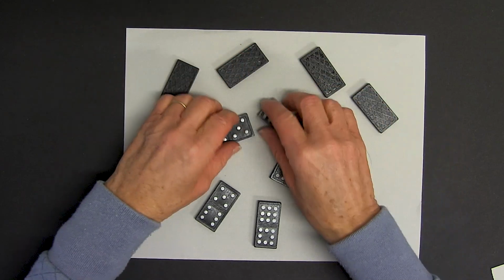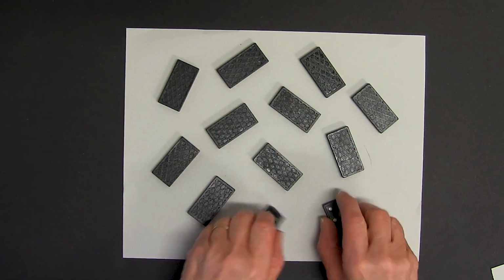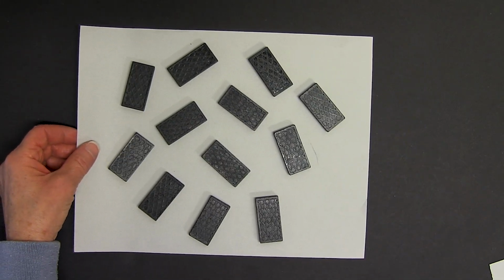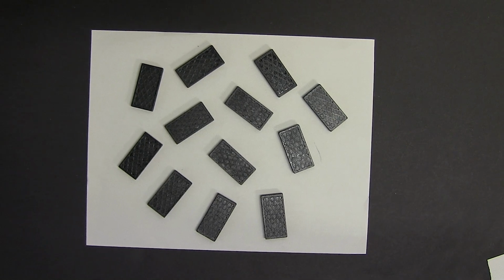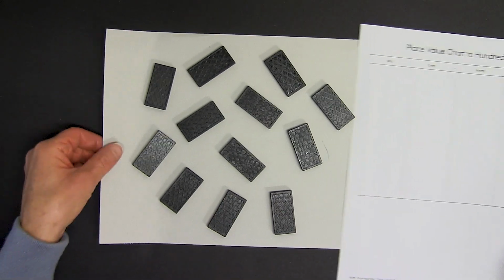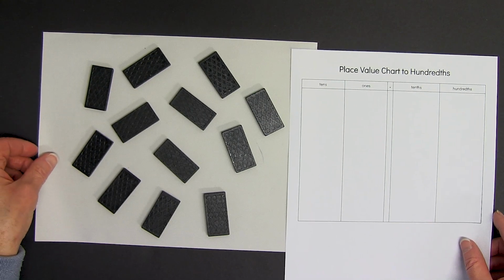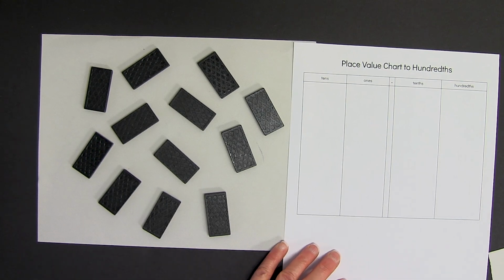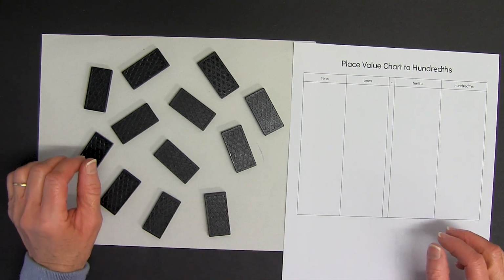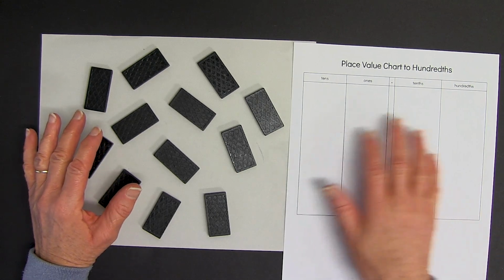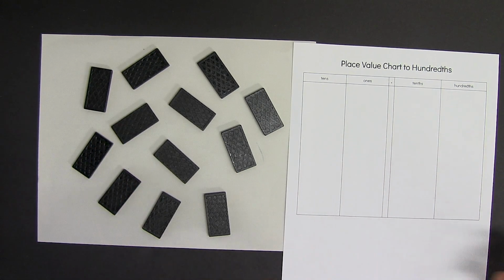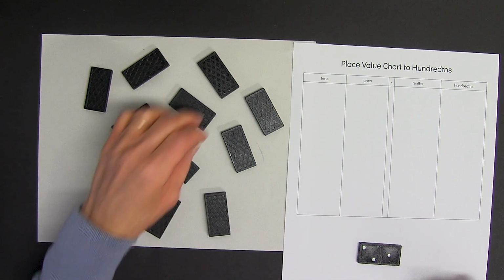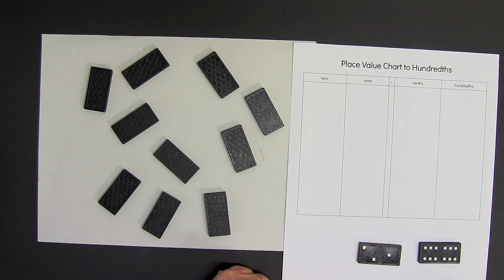So for this activity, I'm going to flip all of the dominoes over. And what I'm going to do is make a 4-digit number that is a decimal number. And then my partner is also going to do the same. And then we're going to compare our numbers. And the goal that we've set for this activity is whoever has the greater number is going to get all of the dominoes. So I'm going to turn this domino over, and I'm going to turn this domino over.